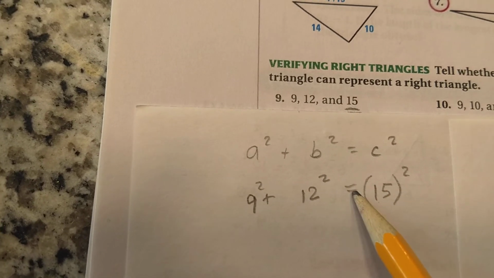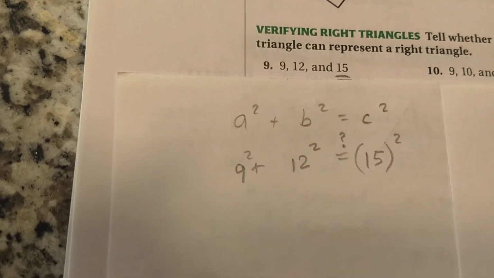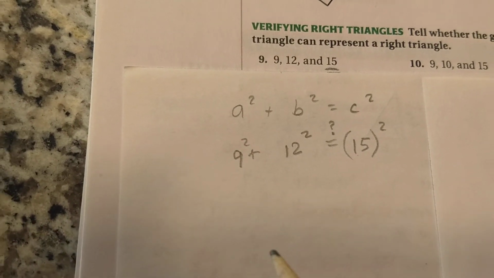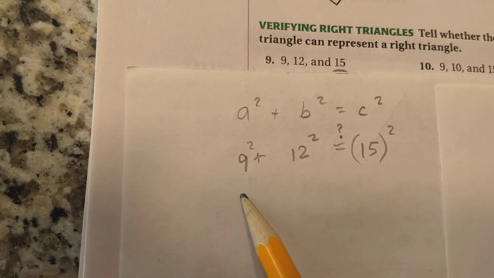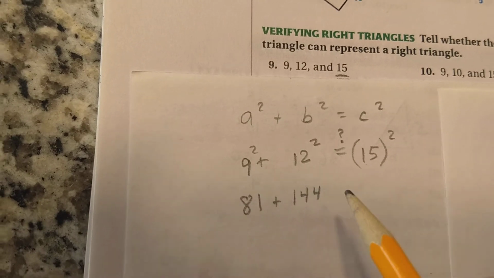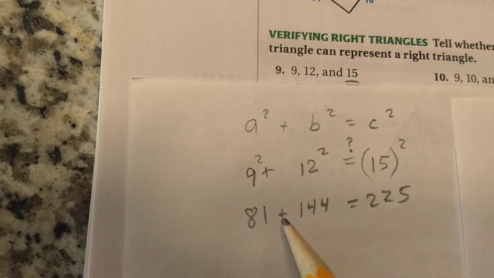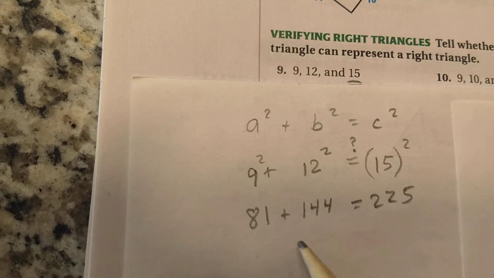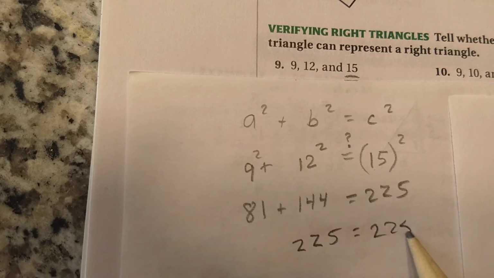And again, I've got this written down as an equation, but really we're trying to see if that equation is really true. Okay, so now after that it's just a matter of working through the values. 9 squared is 81, 12 squared is 144, and 15 squared is 225. Okay, so I add these two things together. 81 and 144 is 225. Is that really equal to 225?